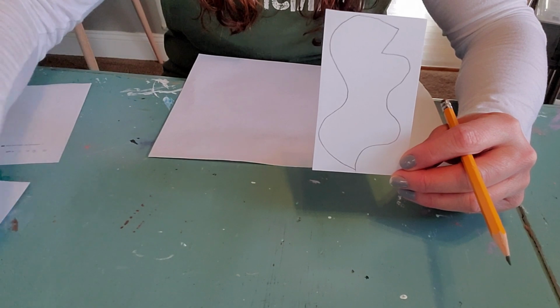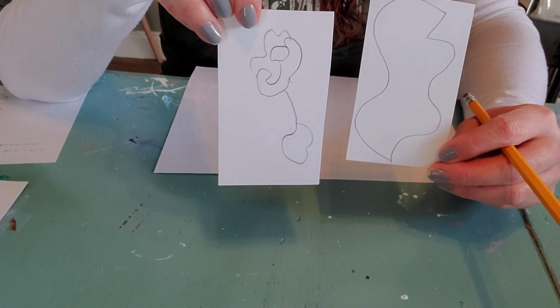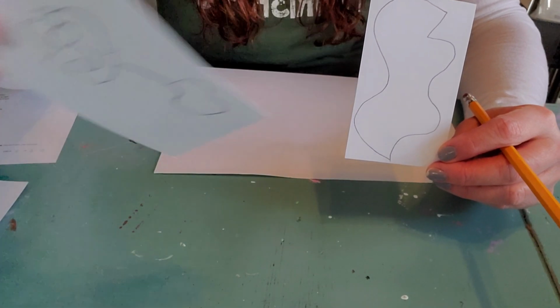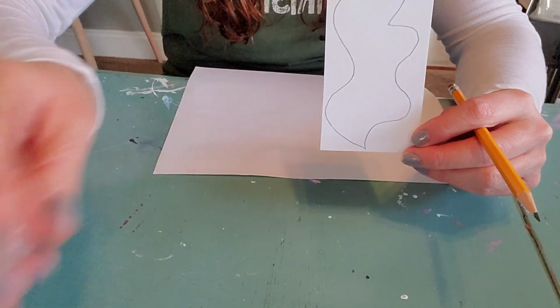So I'm going to stop Malcolm for a second. He's doing a really, really cool design here. Look at that. But he's not going to be able to do that for what we're doing. So I'm going to have him flip it over and just keep it really simple and big. Yeah, so here, let me show you.